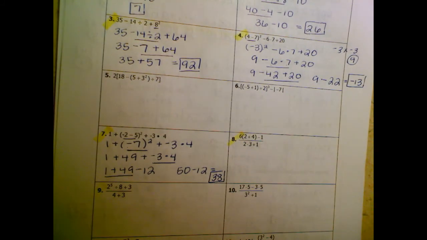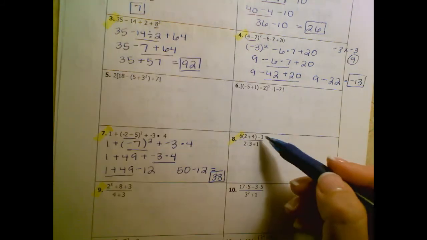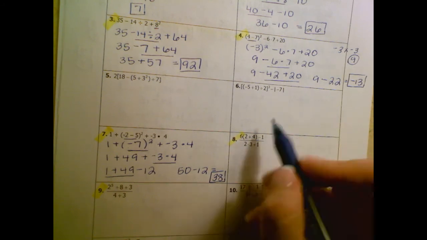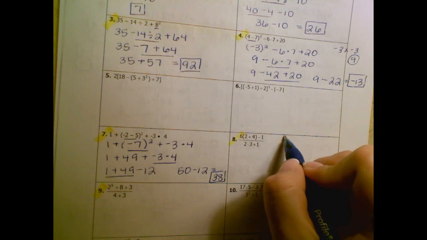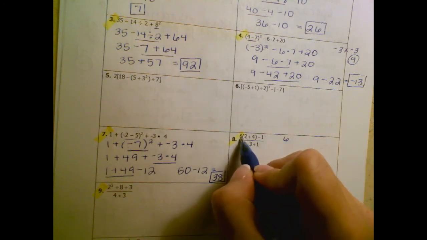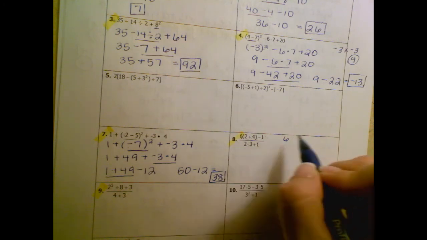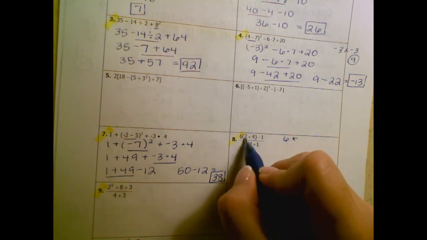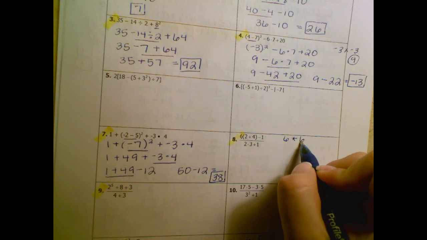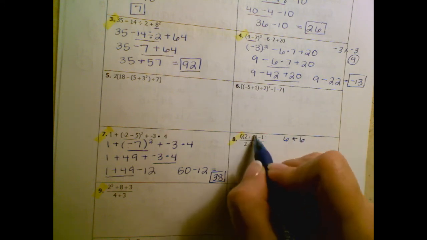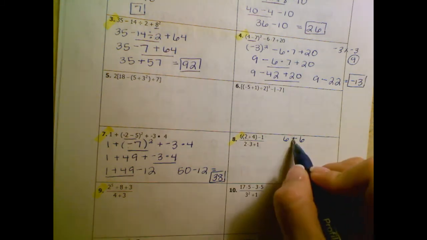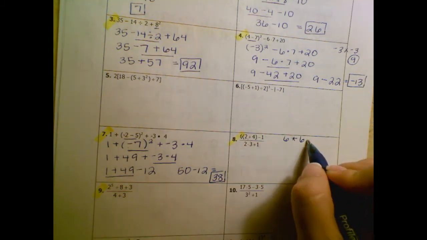Just like the first day when we did order of operations and we had fractions, I will break this up into 2 smaller pieces. So I'm going to do the top part first where I have parentheses. So I'm going to just rewrite that 6, simplify my parentheses by saying 2 plus 4 gives me 6. So I'm bringing it and simplifying that. Anytime I have a number by a parentheses, it's the same as multiplication. So that's why I wrote the multiplication.